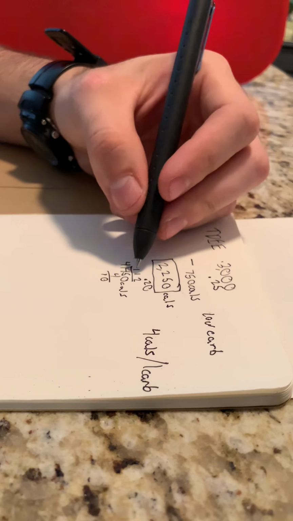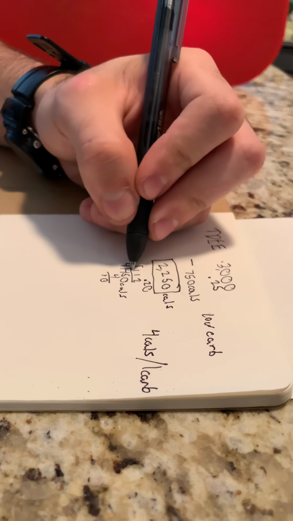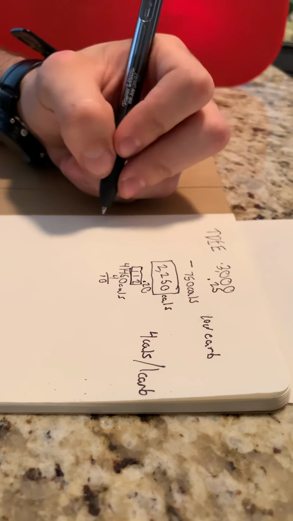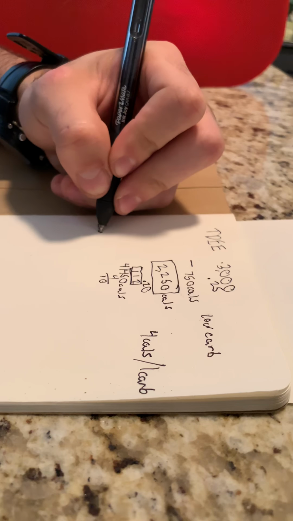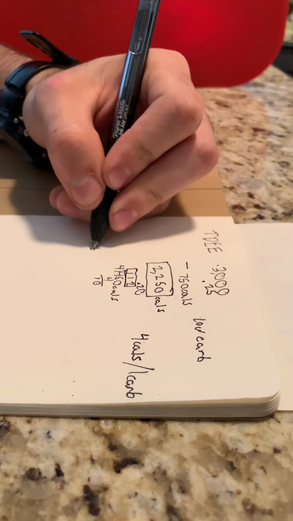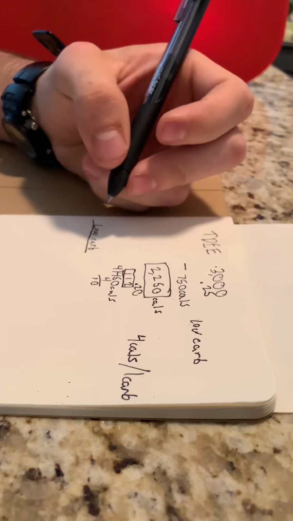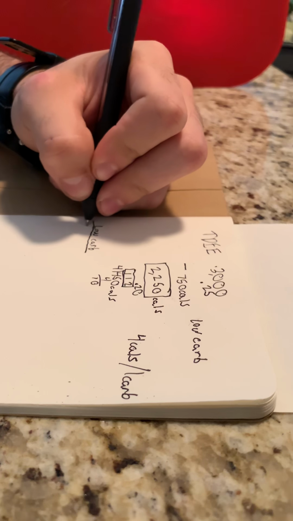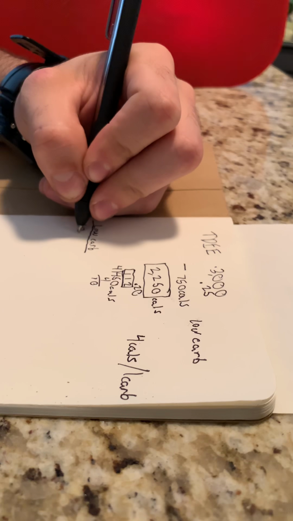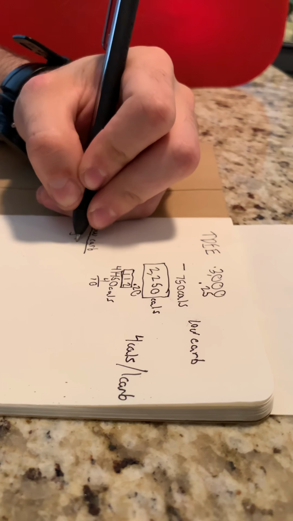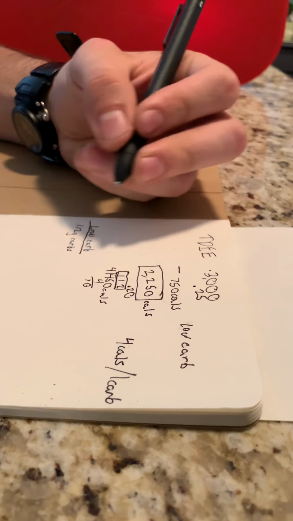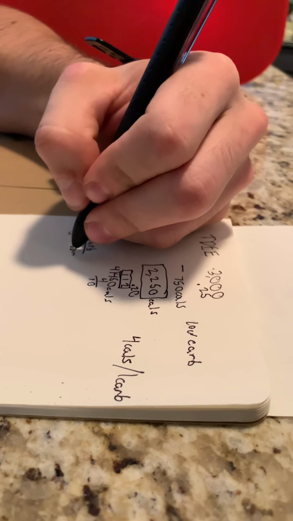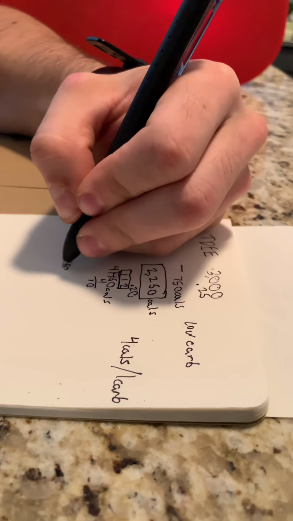Okay, so we're going to say 112. So, on a low carb day, we'll write it right here. You are getting 112 grams of carbs, which is equal to 450 calories.